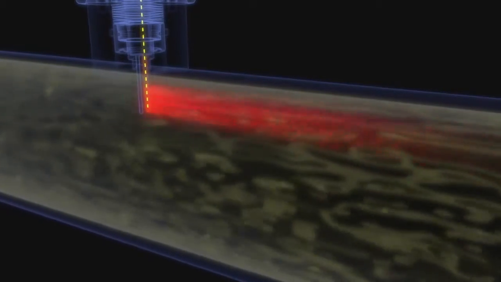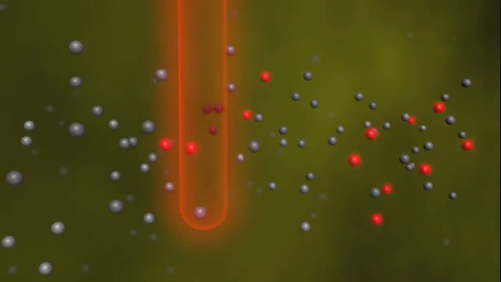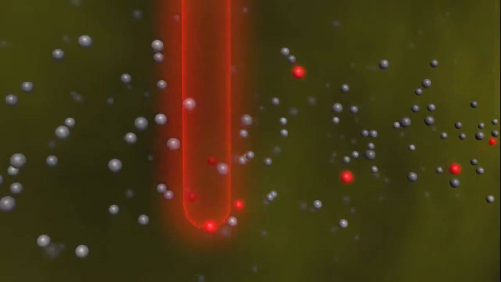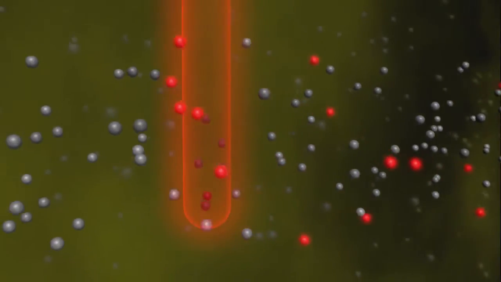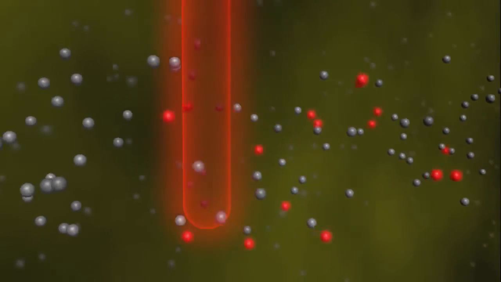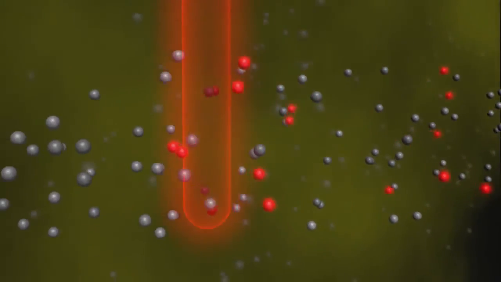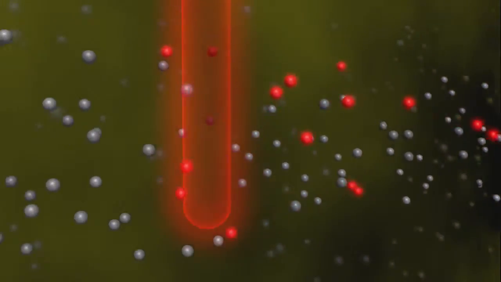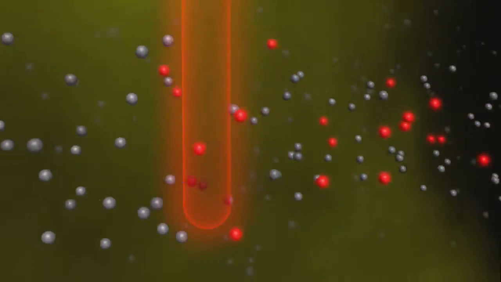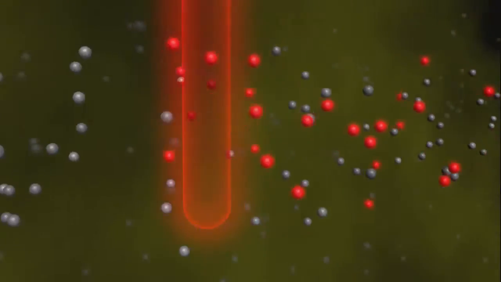But how is the heat actually transferred from the heated temperature sensor to the gas flowing past? This sequence shows that the heat is transferred by the gas molecules themselves. When the gas flows past, the molecules absorb tiny heat packets and carry them along with the flow. The faster the gas flows, the more often they absorb the heat.